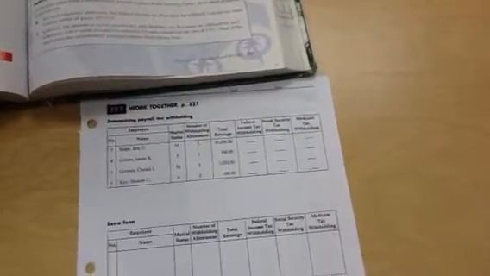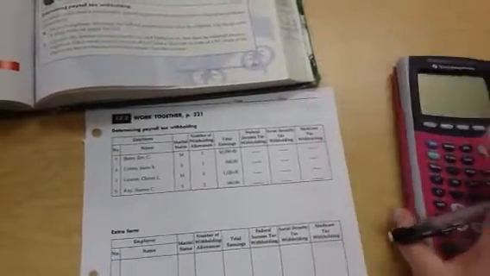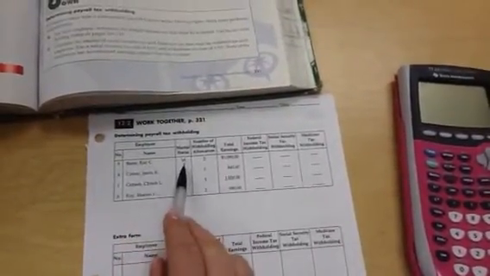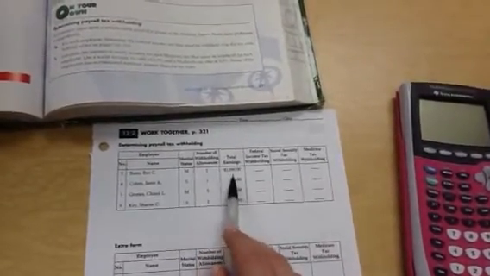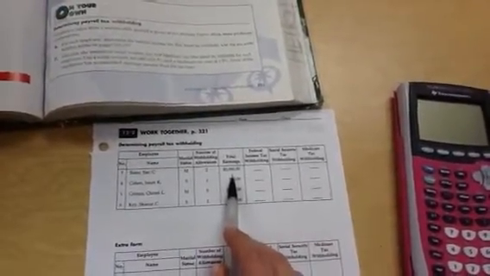So if we look at this work together problem that is found on page 285 of the journal, we have these 4 employees, and first we're going to look at Eric C. Bates. Eric C. Bates is married. He has 2 withholding allowances, and his total earnings are $1,090.